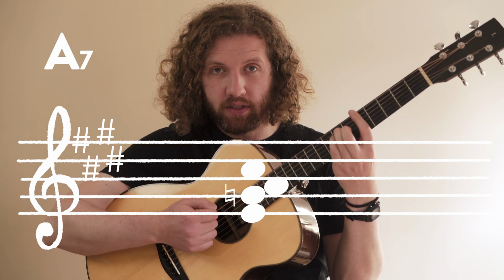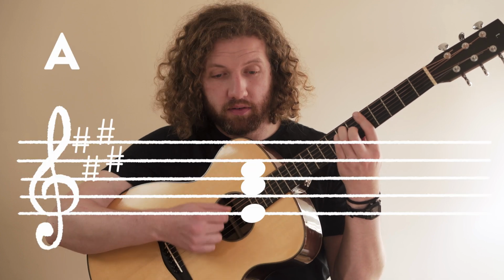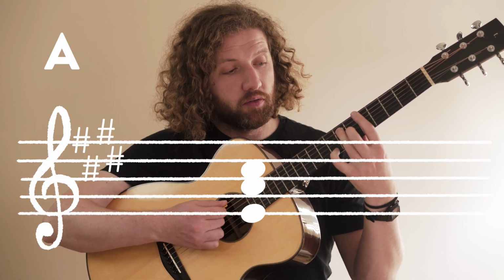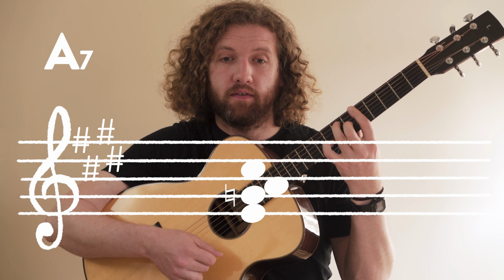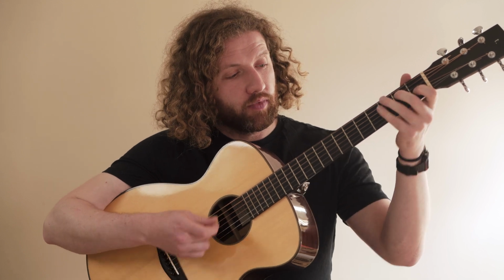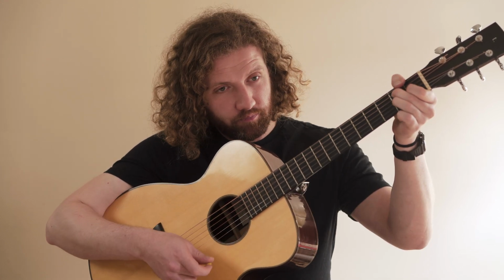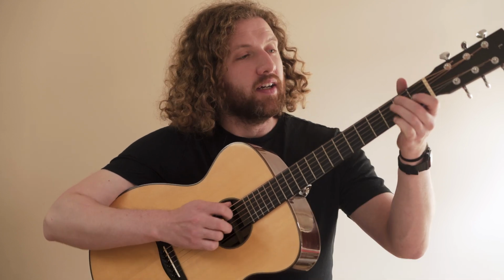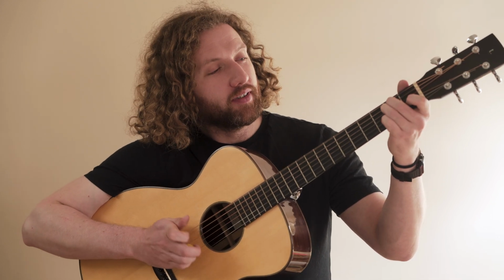You see the difference between the four chord? A normal four chord is this, and a four chord with sevens is this. It's got that sort of bluesy vibe to it, and it gives that sort of feel. So if you can get the sevenths in as well, then that's extra blues.